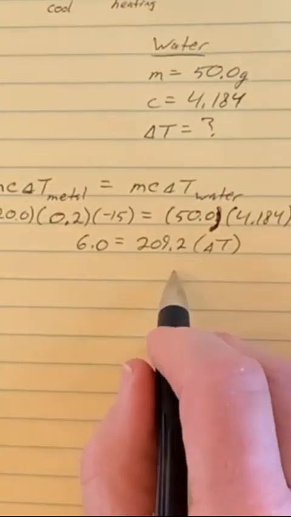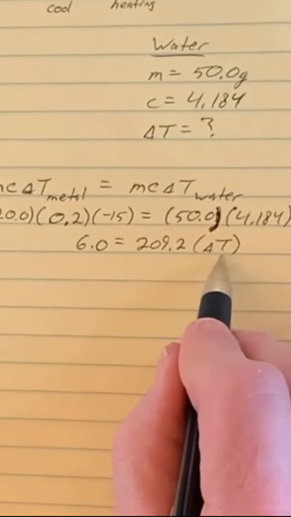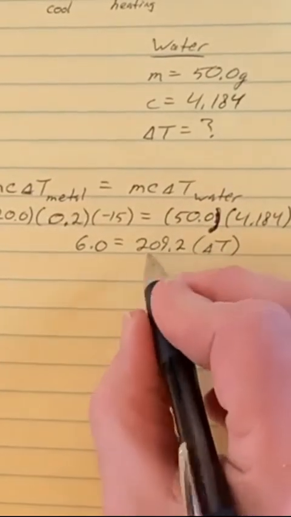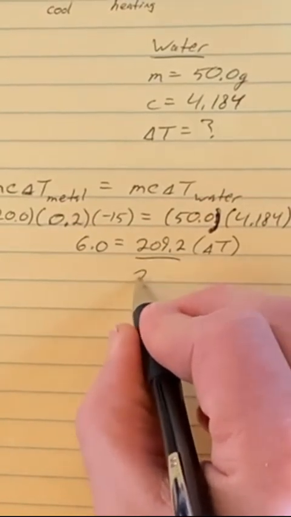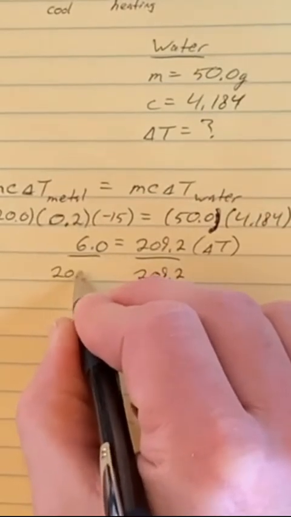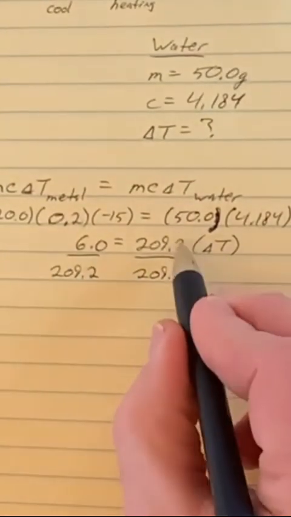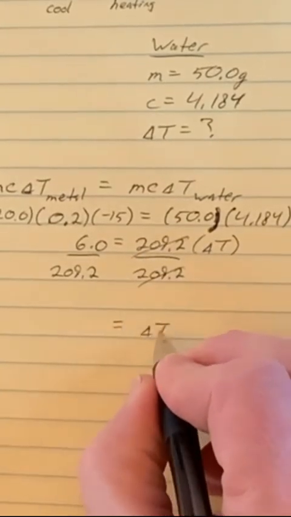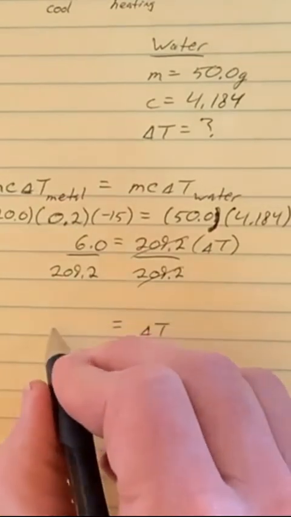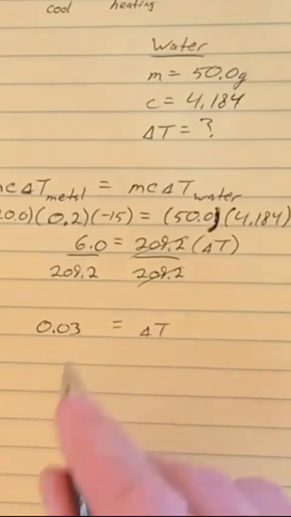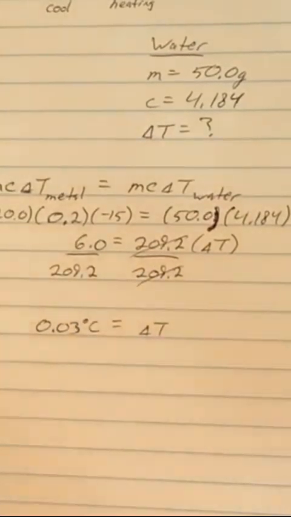To find out how much the water changes in temperature, we simply need to solve for this part of the equation, which means we want it to be absolutely alone on that side of the equal sign. We're going to undo this multiplication with division on both sides. Golden rule of algebra, do unto one side as you would do unto the other. And in the end, the change of temperature is going to be 0.03 degrees Celsius.